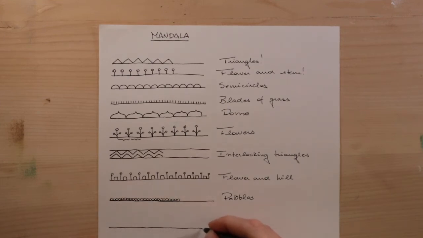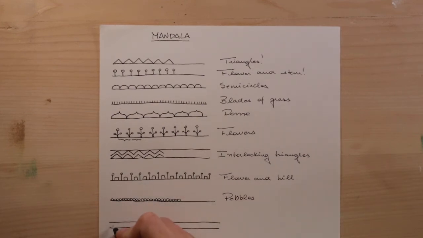Another cool one that you can do between two lines are spirals. You can start a dot in the center and just do a little spiral. Start a little bit further and do another one. Oh, that's too many.